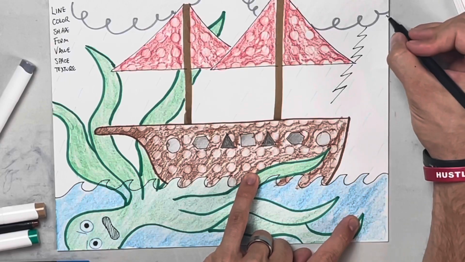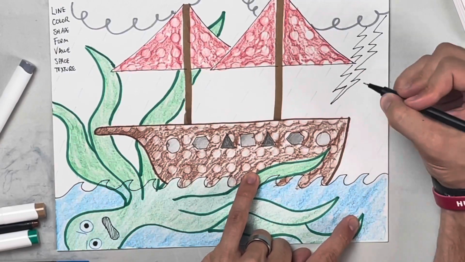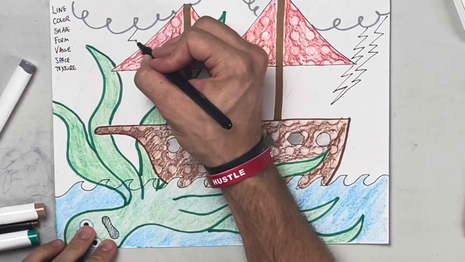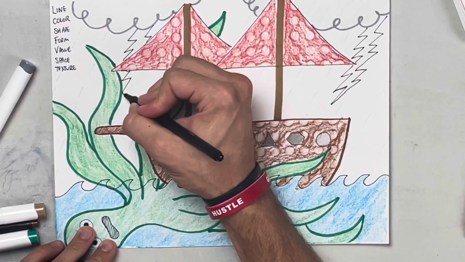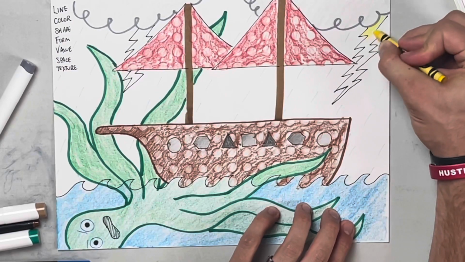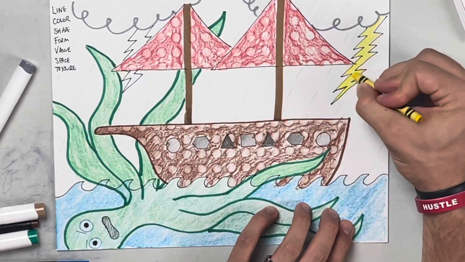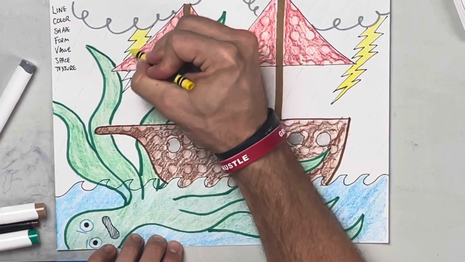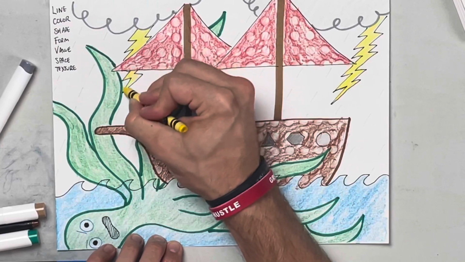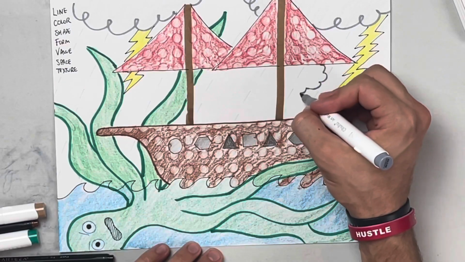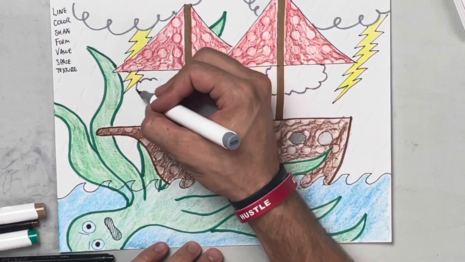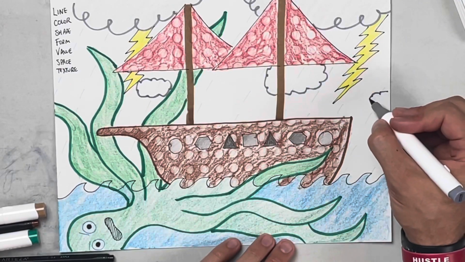It's not complete without lightning, so here we go. We got some zigzag lines for some lightning. And then I'll color those in yellow here in a second. Got a good mix of colors. We have red, yellow, and blue, all 3 primaries. We have green, which is a secondary color, and we have some brown, which is a neutral color.